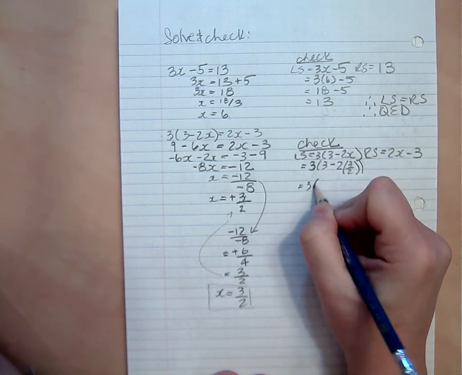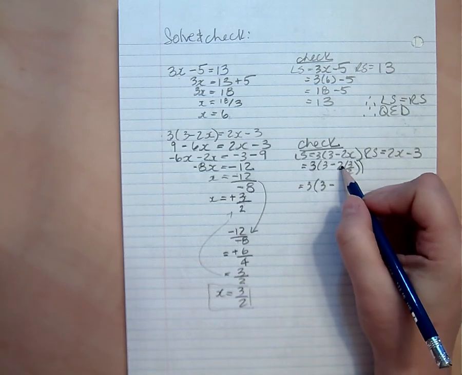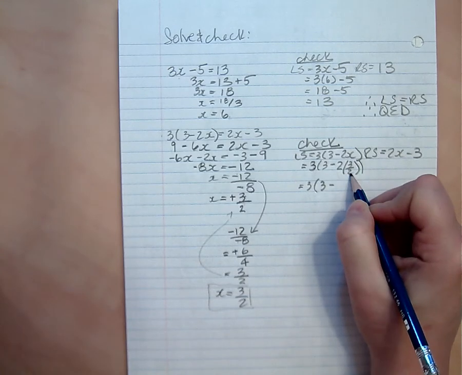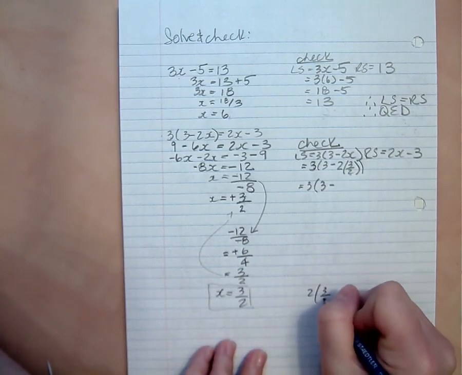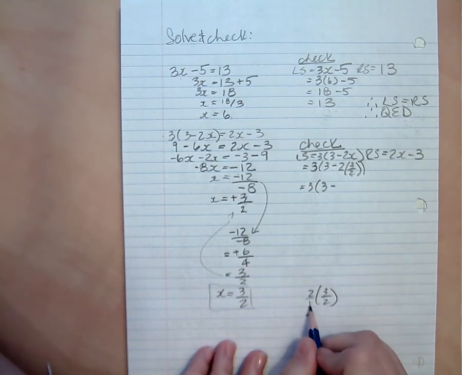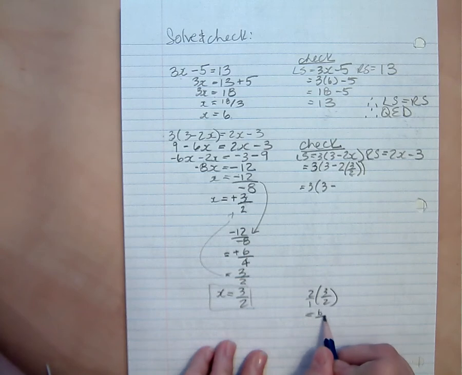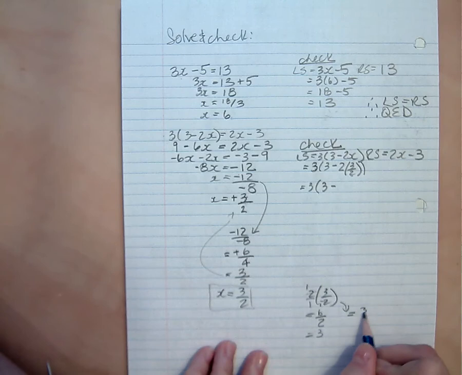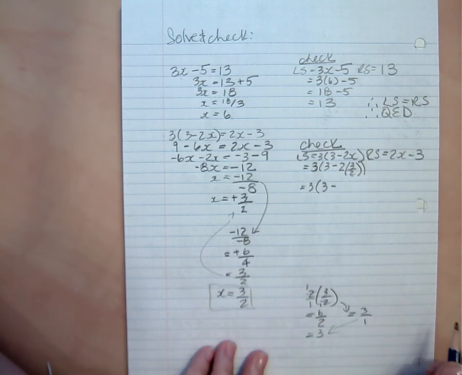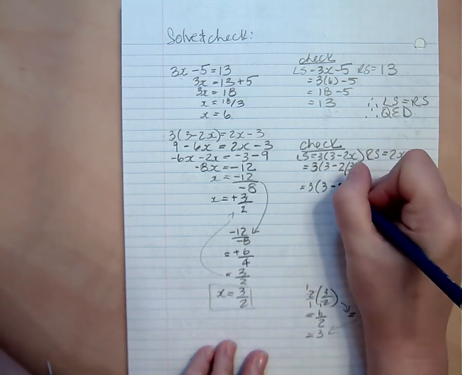So now I've got 3 times the bracket 3 minus, and what is 2 times 3 over 2? Well, we did this work previously. I'm going to just go down here and write something. We've got 2 times 3 over 2. We can multiply the tops and multiply the bottoms and then reduce. Or we could say, wait a minute, I notice that you can reduce here. 2 goes into 2 once, and 2 goes into 2 once, and 1 times 3 over 1 times 1 is 3. Any way you slice it, you can go this way or that way, it's all good. So this whole thing equals 3.